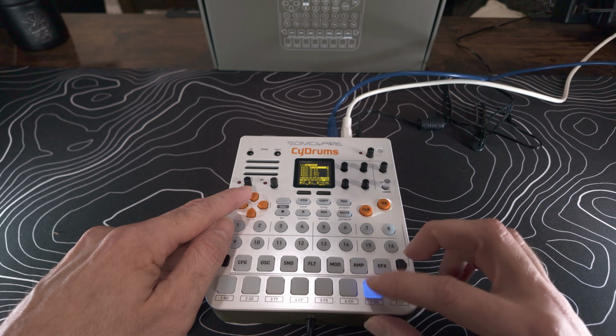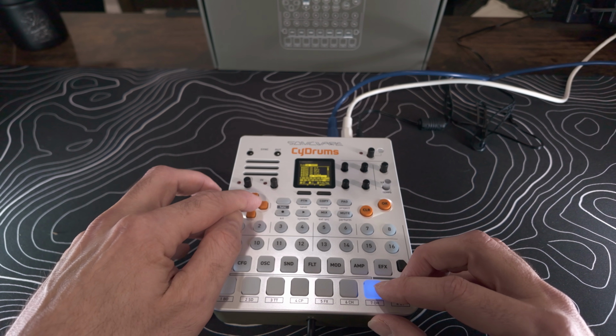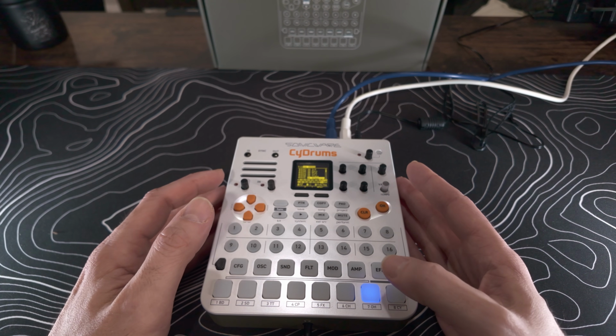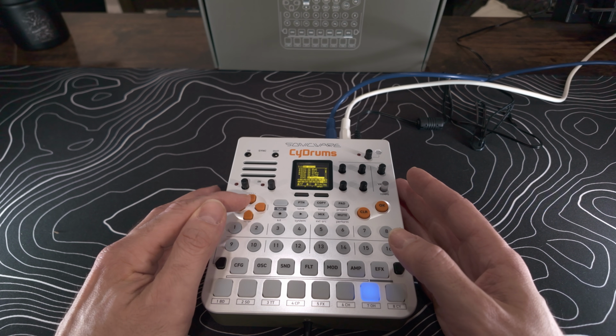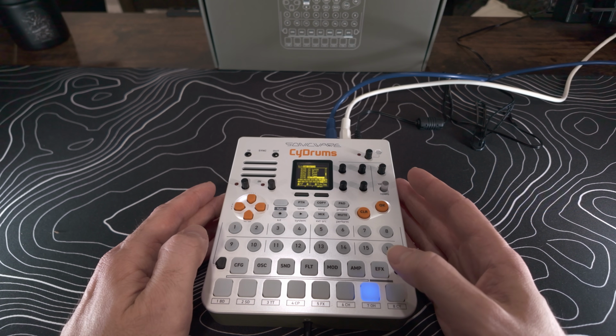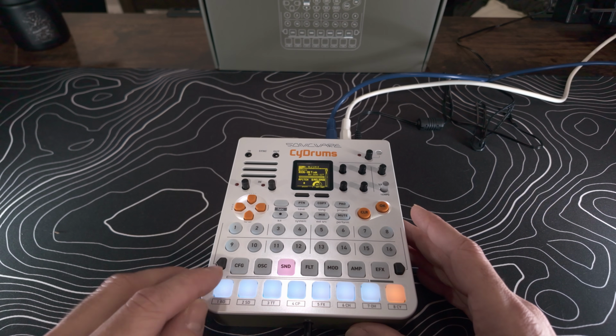I actually liked one of the open sounds. Pretty gratuitous delay on this. I wasn't going to get into effects too much, but I might have to, because that's a lot. That's a lot of delay. Okay. So I think I have all the sounds.